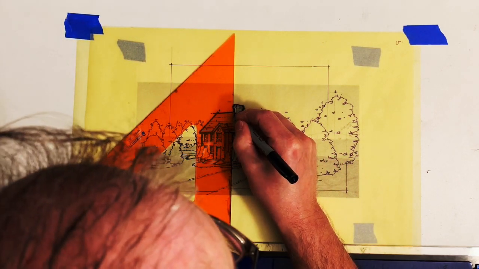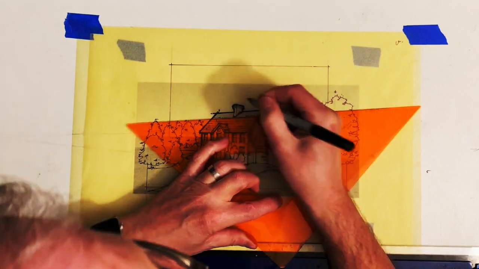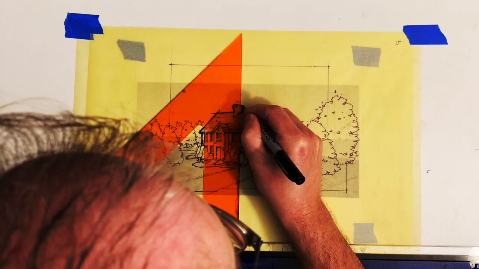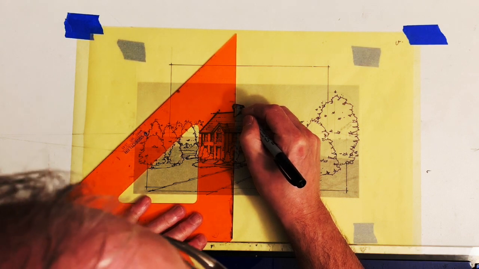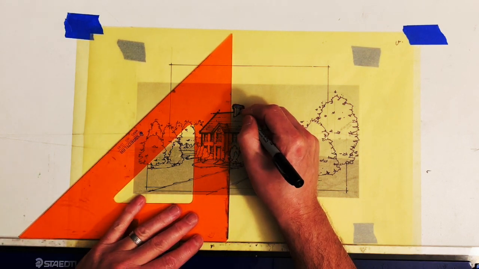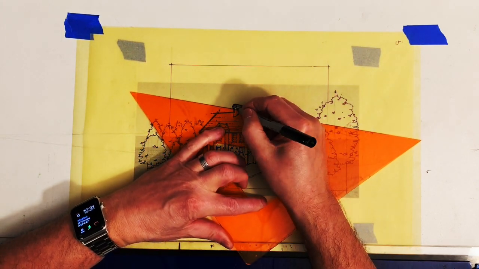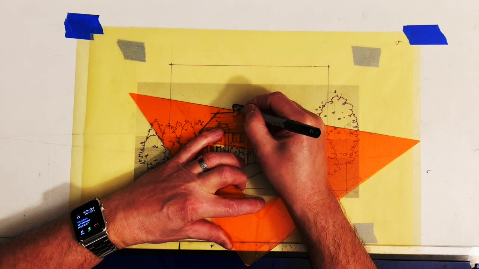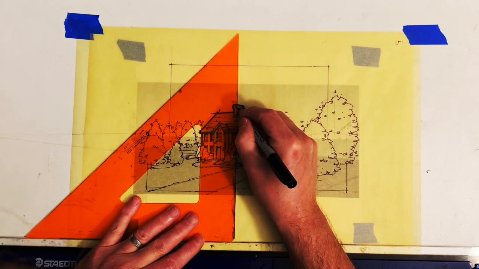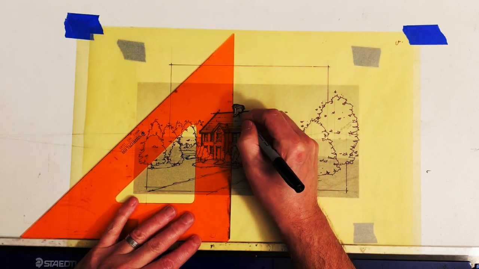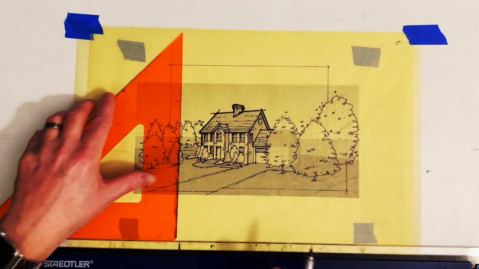I want to pop out this chimney just a little bit with a double line. And I'm going to hint at some bricks up top. And here we go. Just a little bit. And that's going to be about it for that.